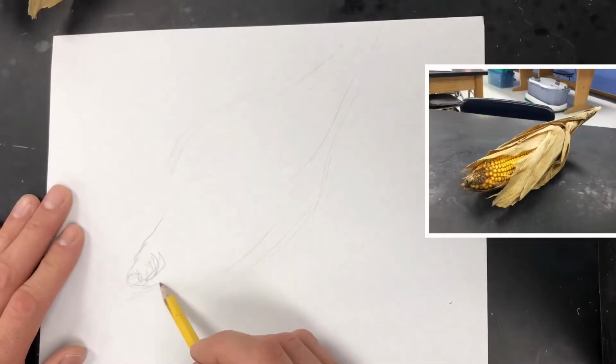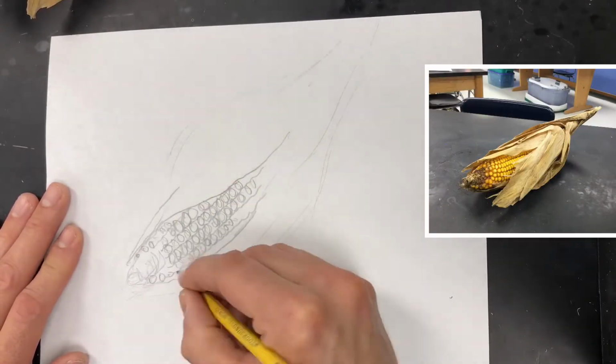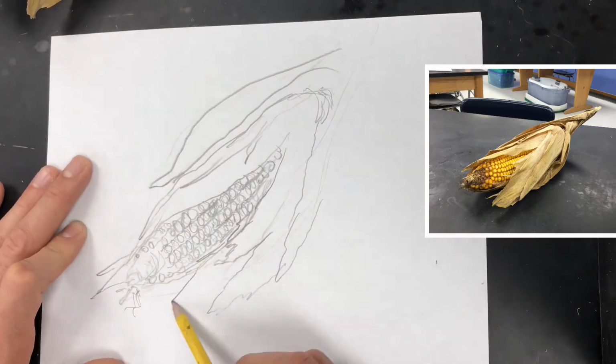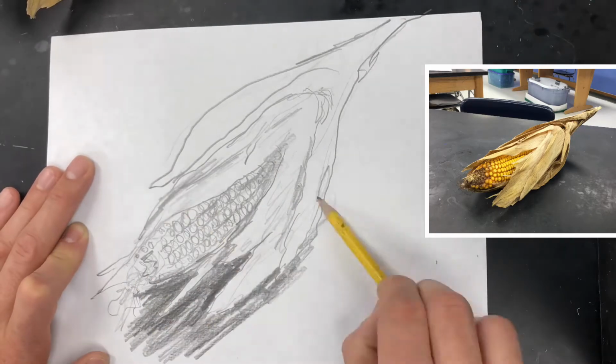When you're dealing with a complex object like an ear of corn with a lot of textures, don't get overwhelmed by everything at once. Start with the main general shape, do one thing at a time, and then add the shadows to make it look 3D.